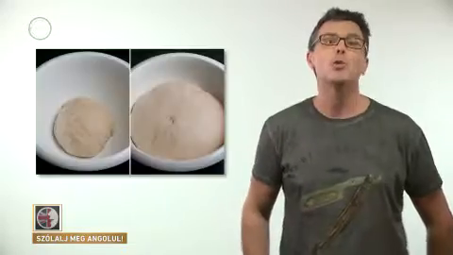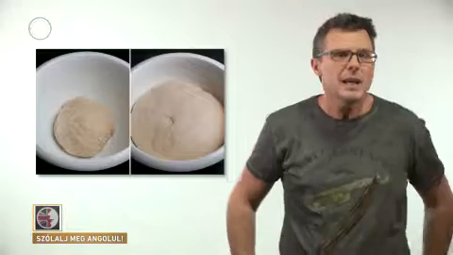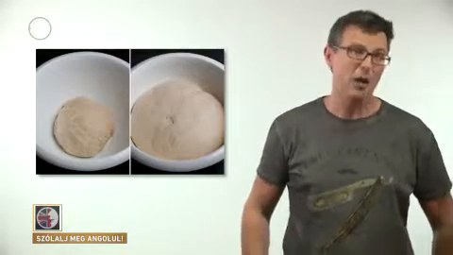Now what? Now we wait. Put the bowl in a warm place. The kitchen's normally a good warm place, and wait for the dough to double in size. This should take about an hour.